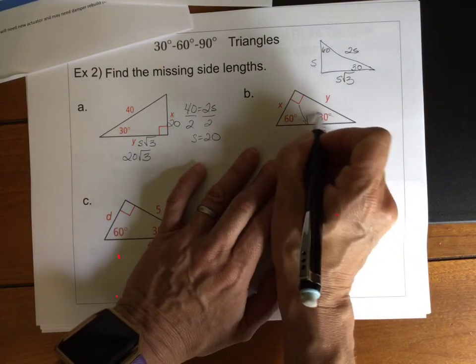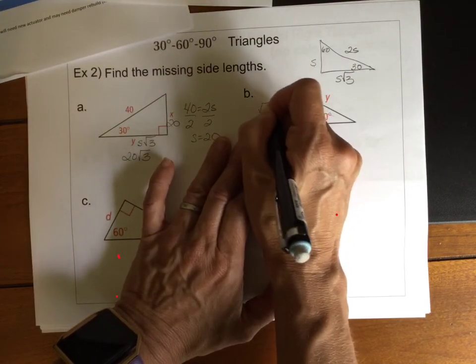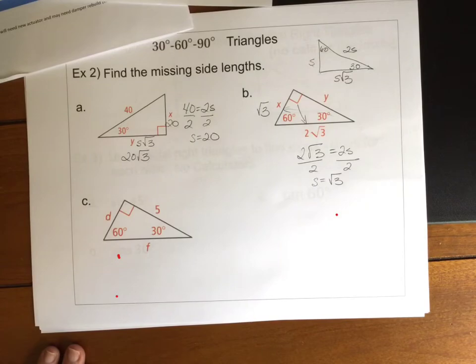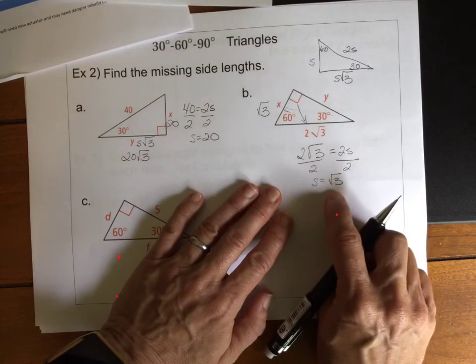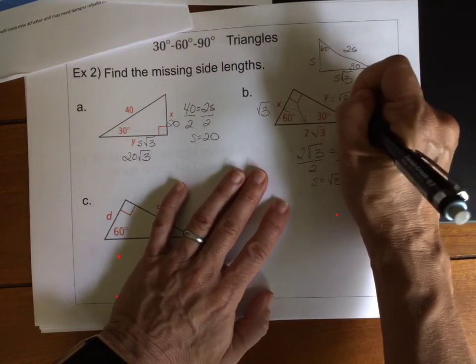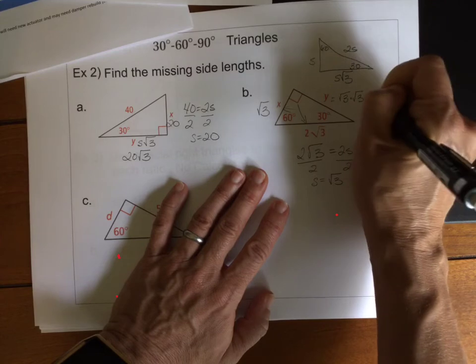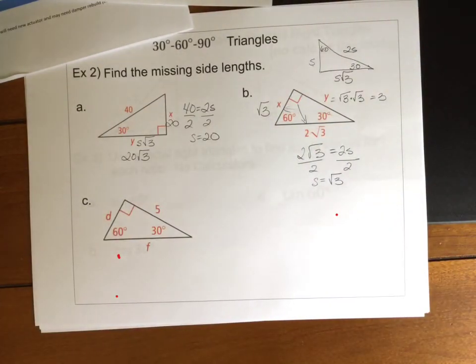My short side is across from the 30-degree angle. So this side is root 3. I know that this side is going to be my short side times root 3. So up here I'm going to get root 3 times root 3, which is just 3. So my long side is 3.